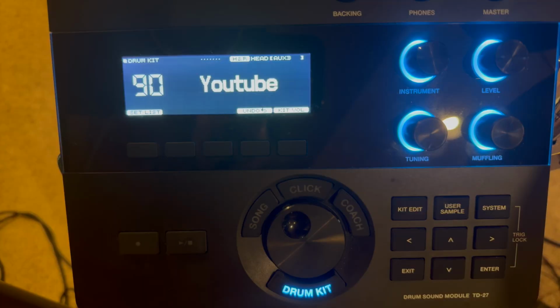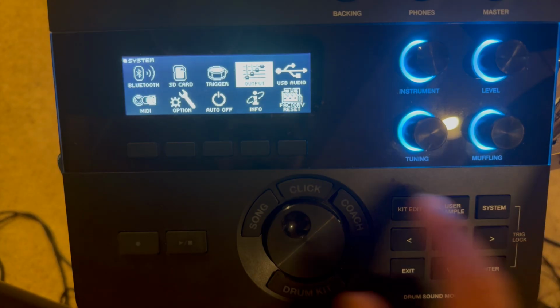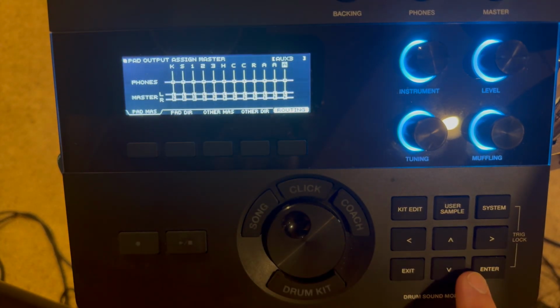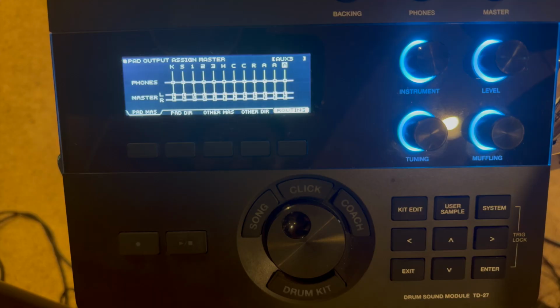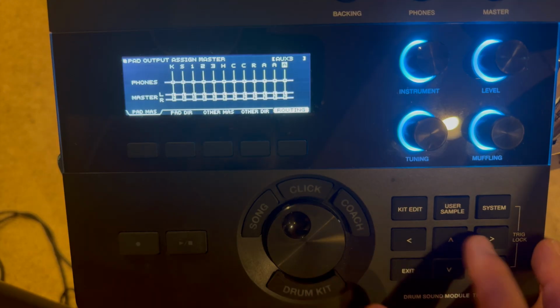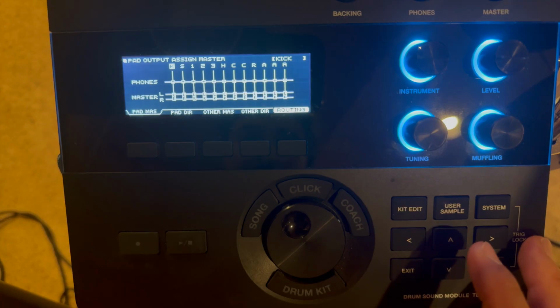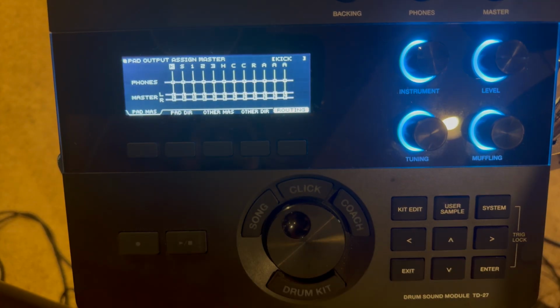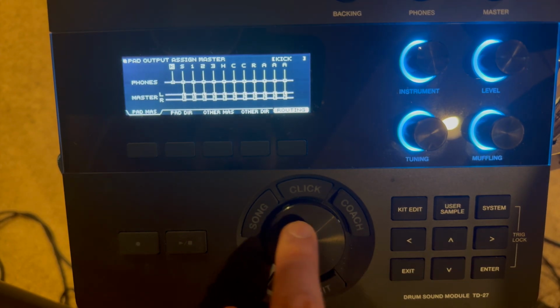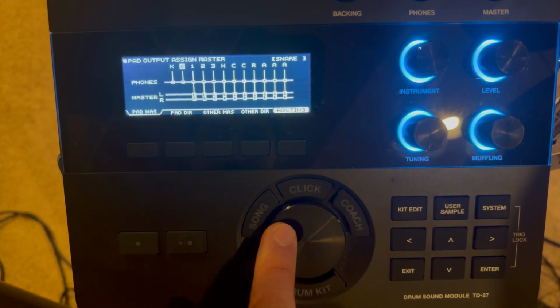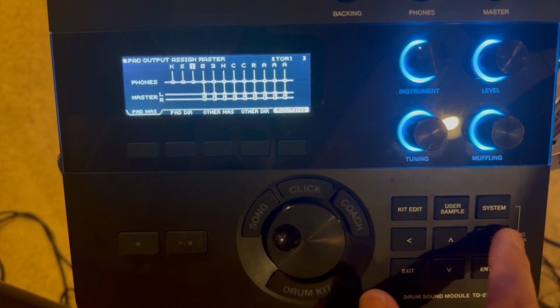All right, before we get too deep into the computer settings, I think it is important to address the output. So what you're going to do on your module, hit System, Output, hit Enter. Now when you're on this first page, the pad master output, you're probably going to notice that all of your individual pieces are going out of the master, which for the sake of this, I like to run the overheads out of the master output. So it's kind of redundant to also have the drum pads. Gives you less flexibility. So what you're going to do is for each one, kick, just have it set to just phones. Here's your Tom 1, Tom 2.